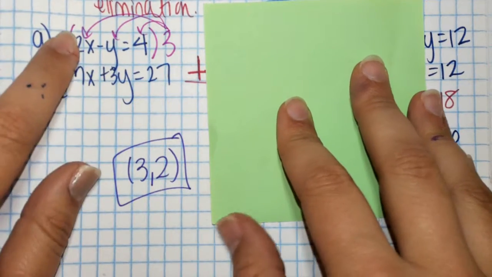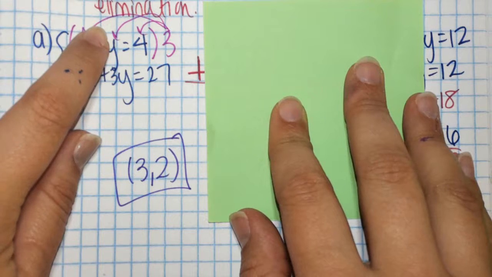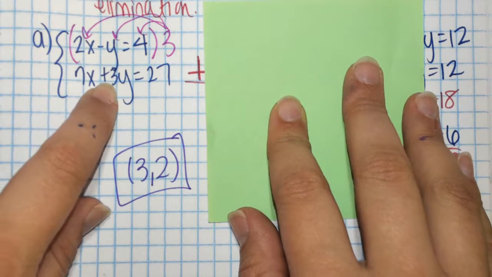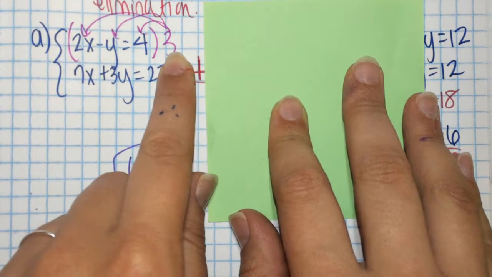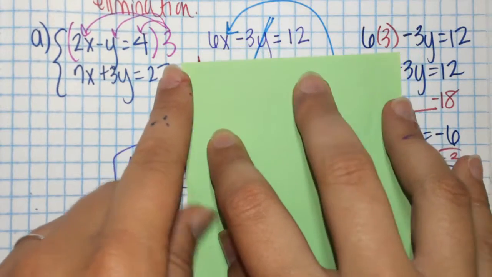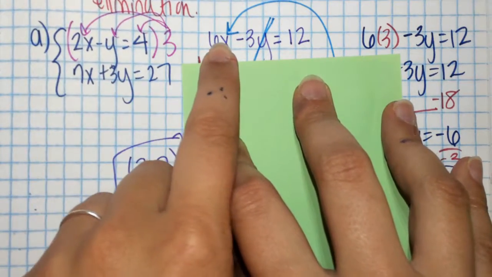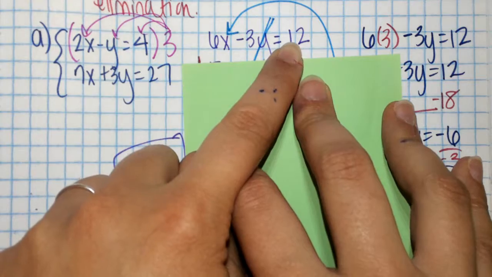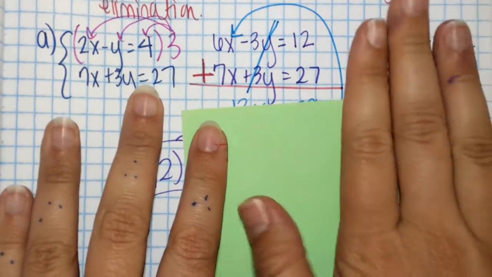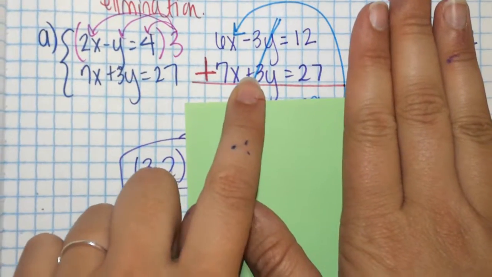Alright, so then we look at our y's. Can we multiply y by anything to get 3? Yes. So we chose to multiply it by 3. Then we distributed 3 to everything, and we got 6x minus 3y equals 12. Then we brought our bottom equation over so that we could eliminate.